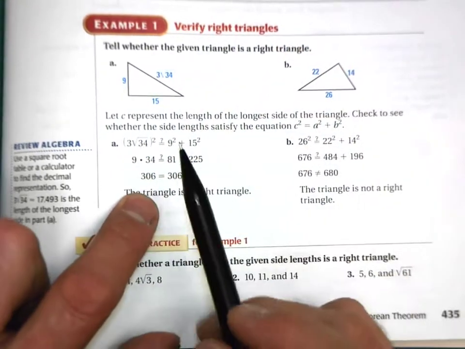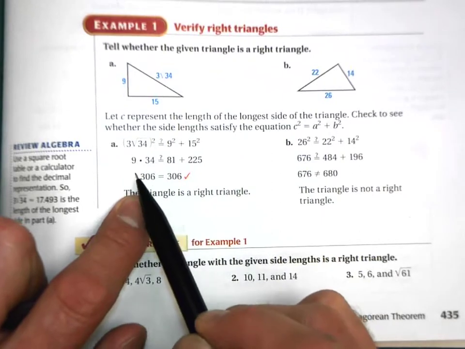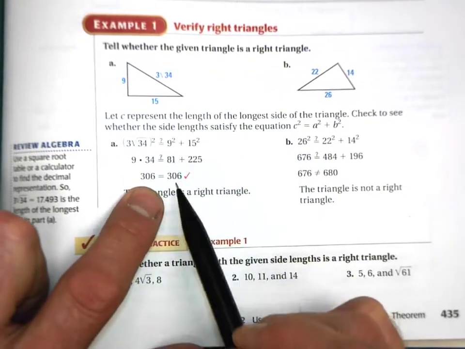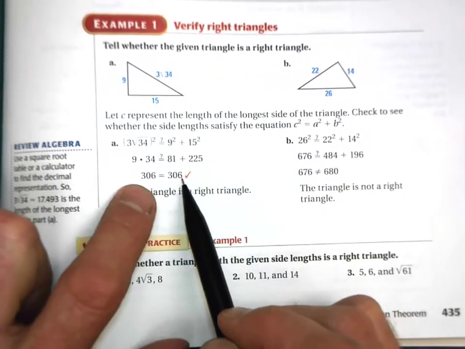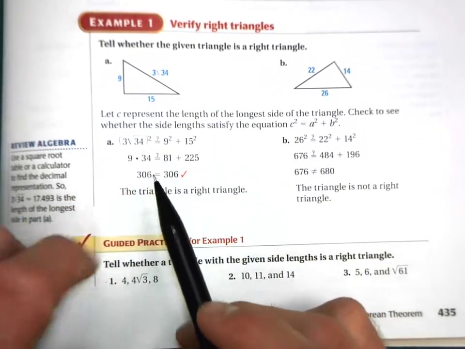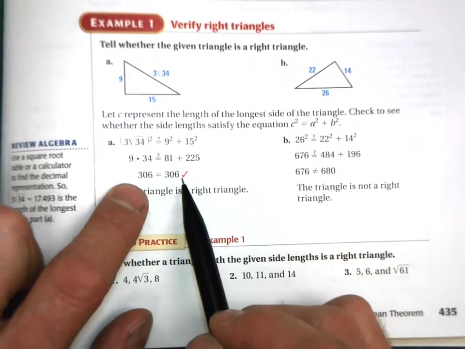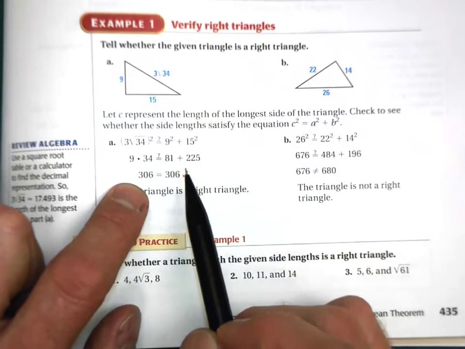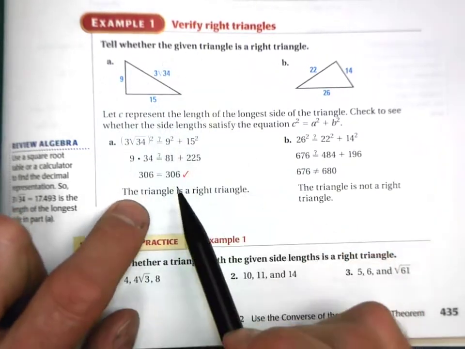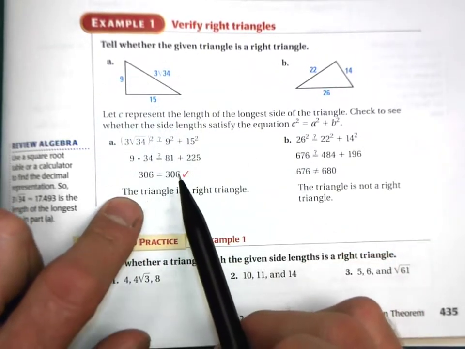And when you calculate it out, on the left hand side it turns out to be 306. On the right hand side it's also 306. So what does that tell us? Well, of course we know 306 equals 306, but what that is telling us is that these sides do satisfy the Pythagorean theorem.